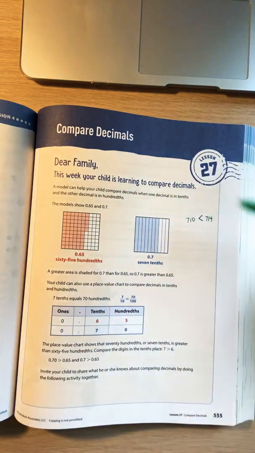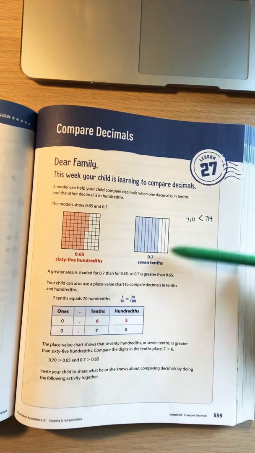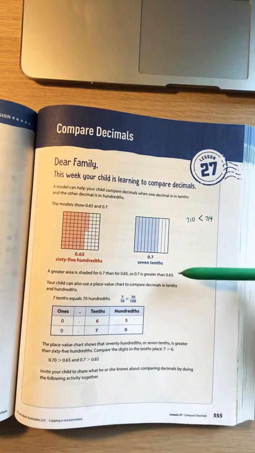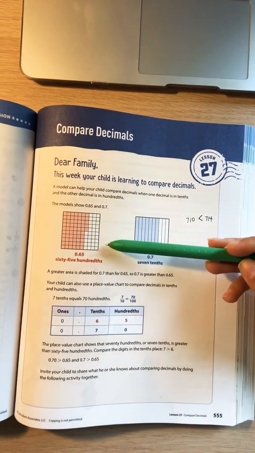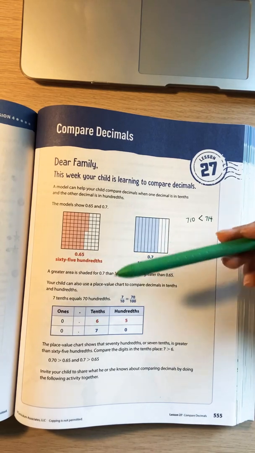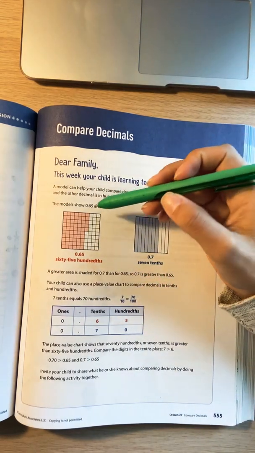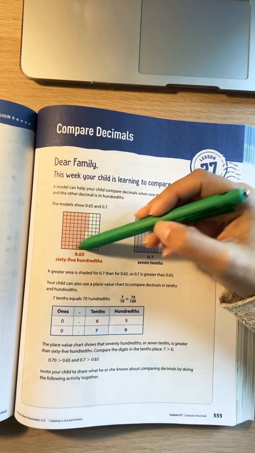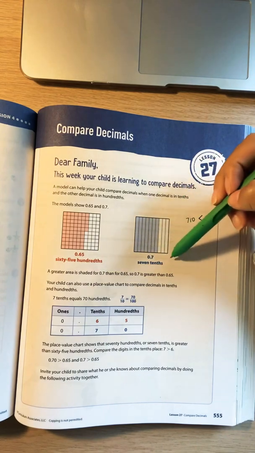So this is the family letter for the lesson. If you want to tear this out, it kind of just explains on one page how to do it all, okay? So one strategy that would be time consuming is drawing a model for the decimals. So this one shows 65 hundredths, and this one shows 7 tenths.